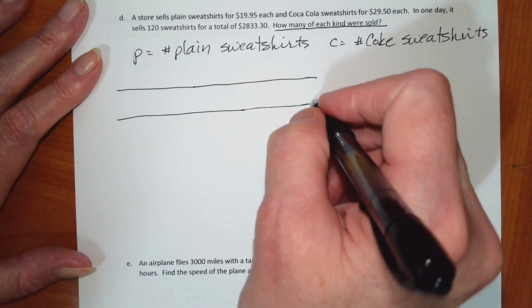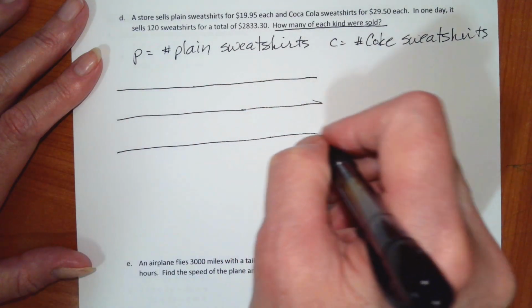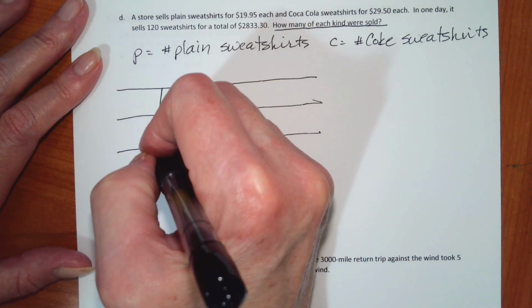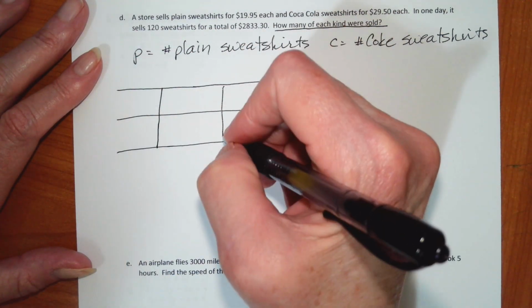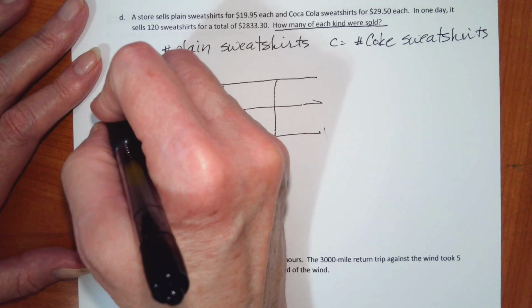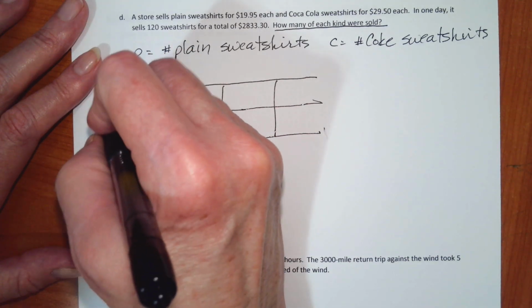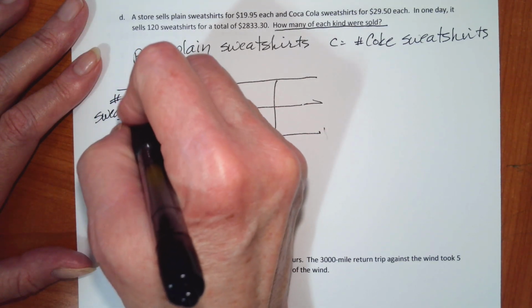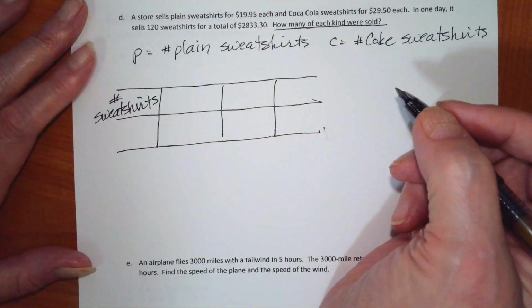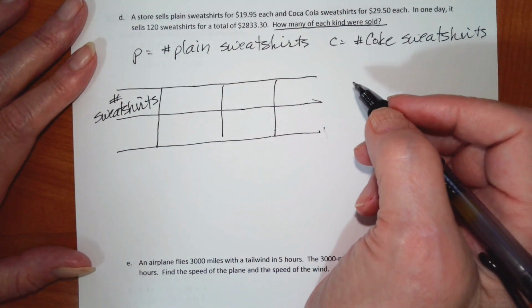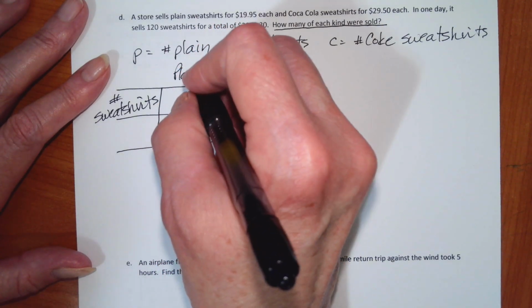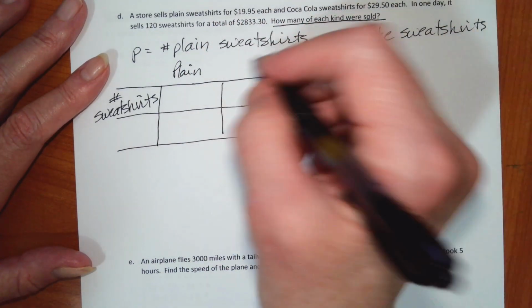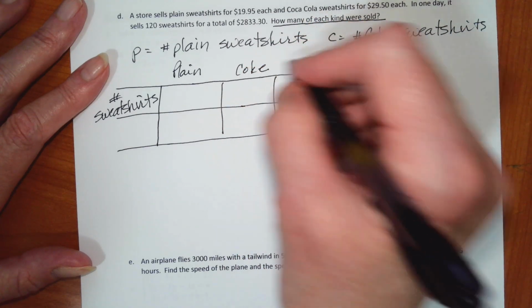So I'm going to have one column with the number of sweatshirts. So we don't know how many, for the plain and for the Coke and the total.